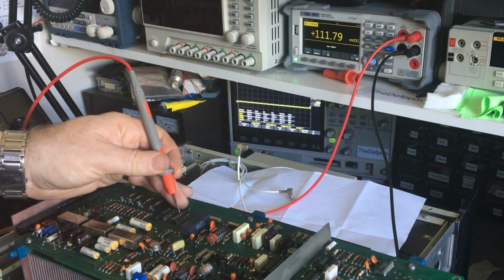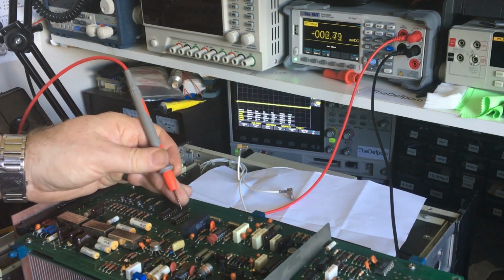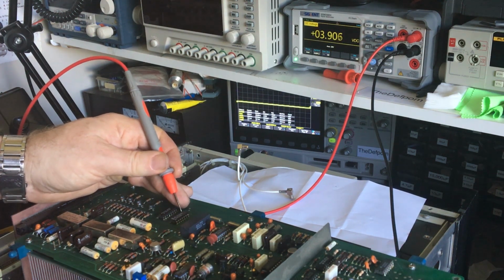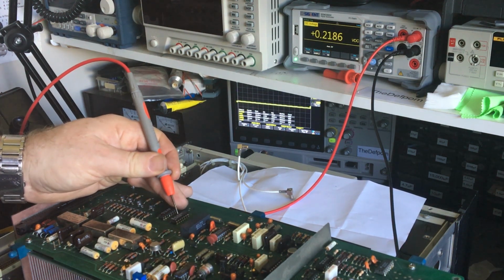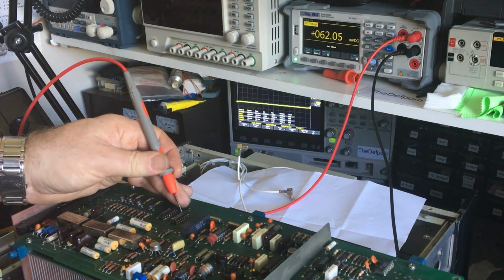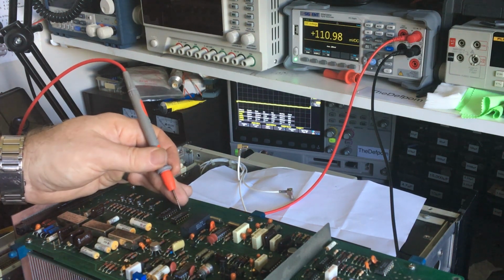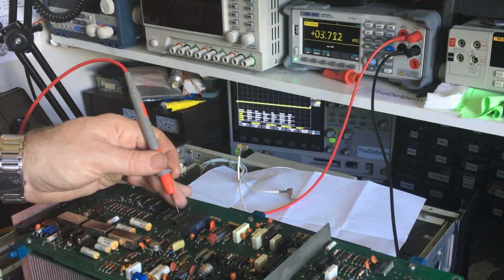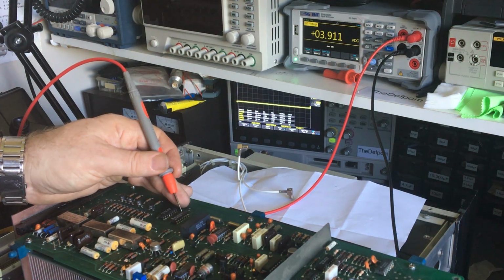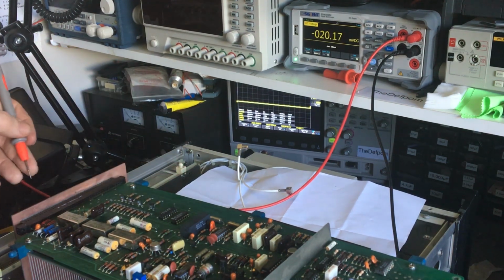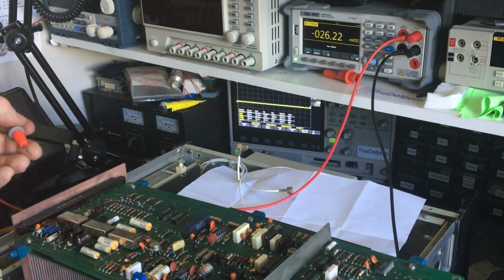So that's off, so it should be on. Off, on, should be on, yep. And on, off, should be on, correct. So that second section is okay.